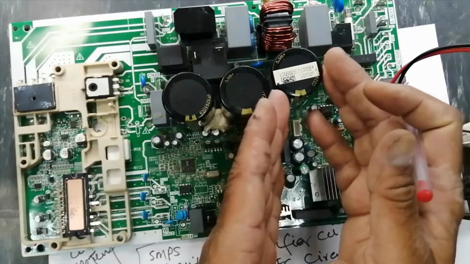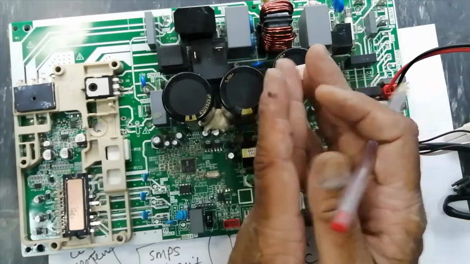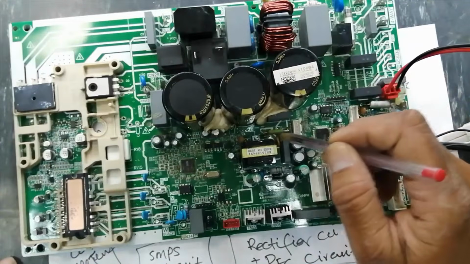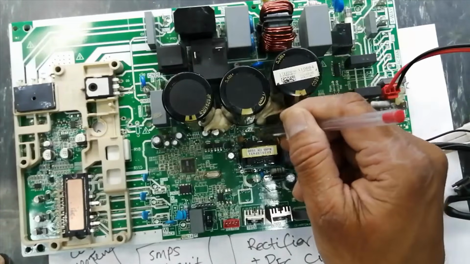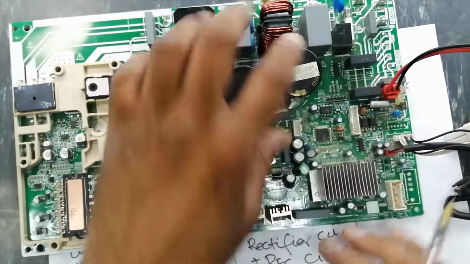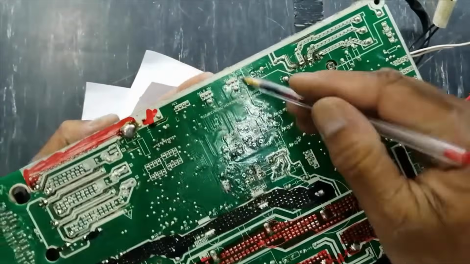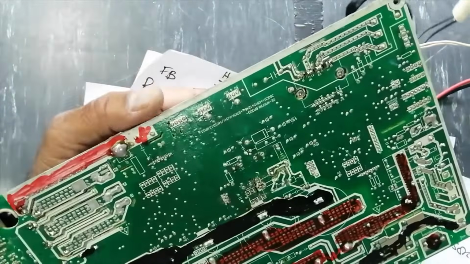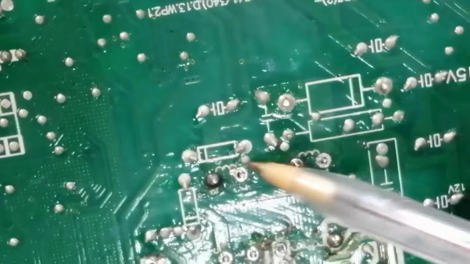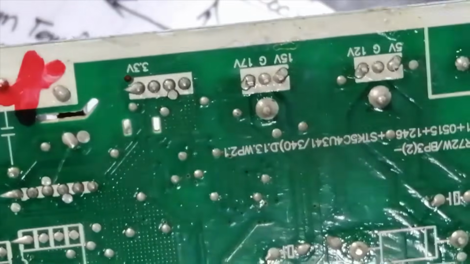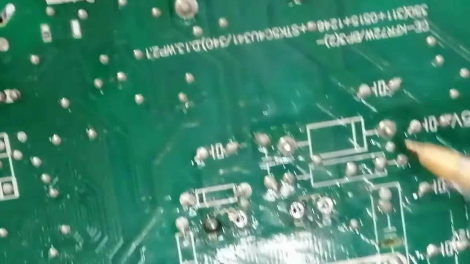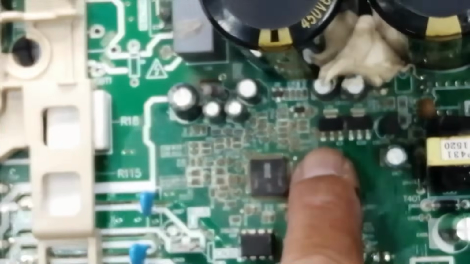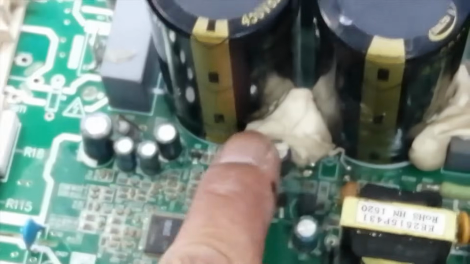First, it will take 300 volts from the main capacitor through this resistor, and here is the power controller, the SMPS controller. The SMPS controller will apply voltage and generate 2 types of voltage here. This SMPS circuit will generate approximately 17 volts and 12 volts, and these voltages are regulated to 5 volts and 12 volts. Further, these voltages are regulated to 3.3 volts from here, and we will get these voltages on these capacitors.